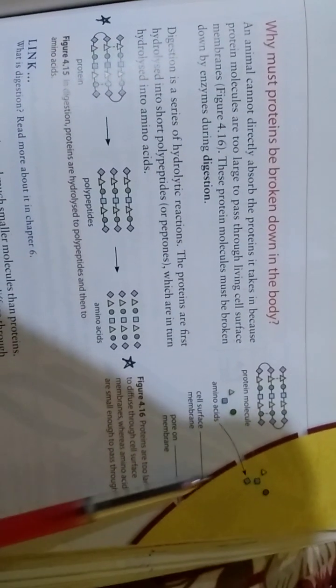Proteins cannot pass through the pores into the cell. Therefore, proteins are broken down into polypeptides and polypeptides are broken into amino acids. Amino acids are small molecules which can easily pass through the cell surface membrane through the pores.